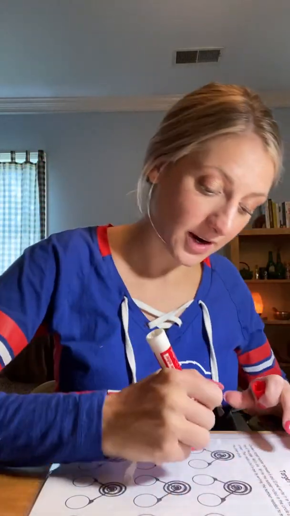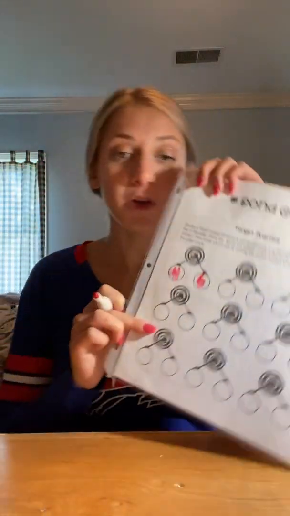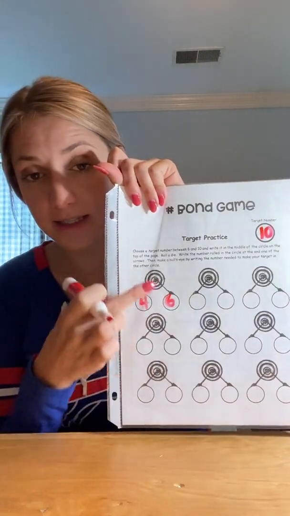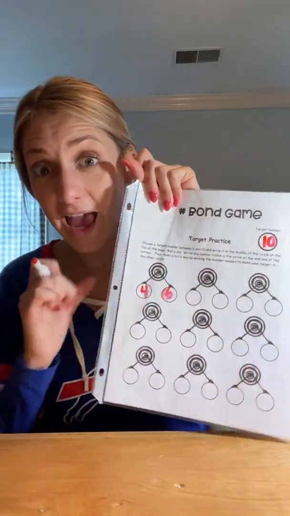4, 5, 6, 7, 8, 9, 10. What is our missing number? 6. Very good. So we know that 4 plus 6 equals our target number, 10. Great job.